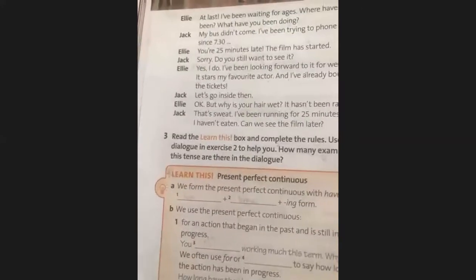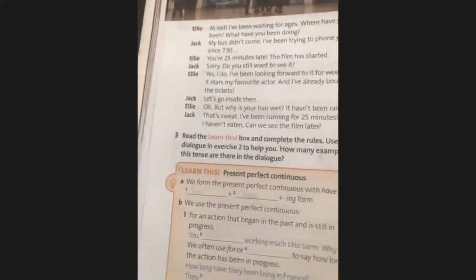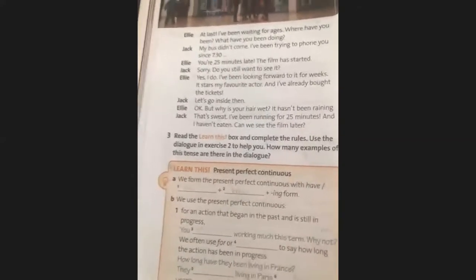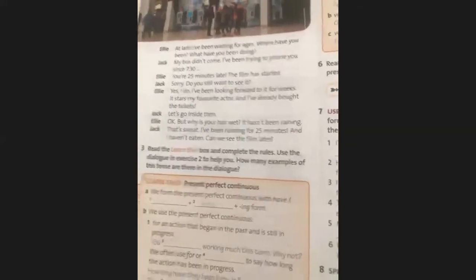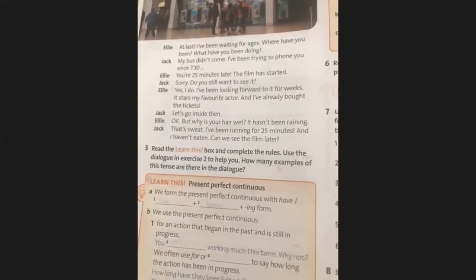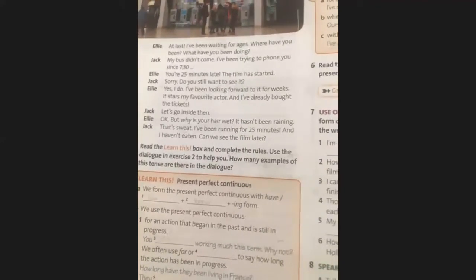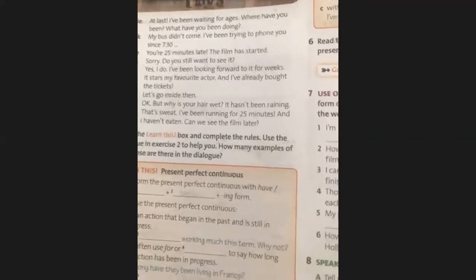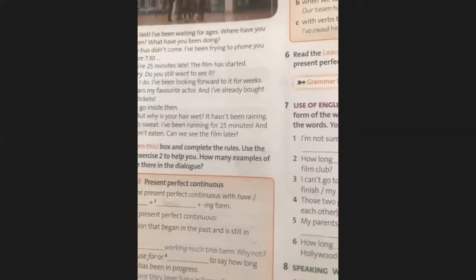For example, you have been working much this term. Vai ser negative, né? You haven't been working much this term. To make a question, have you been, estava no review, have you been working much this term? No, I haven't. Essa vai ser a resposta. Vai usar a palavra in the question, in the answer to make a question, in the question to make the answer, né? So the question is, have you been working? No, I haven't. Yes, I have. All right. So we're turning the page.